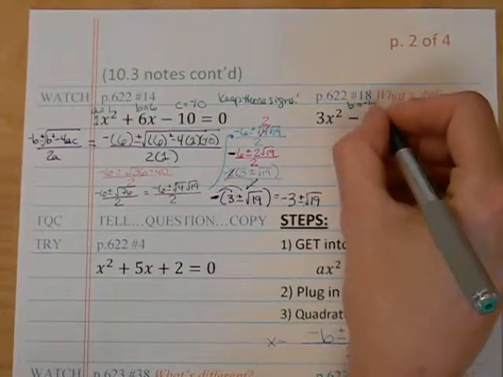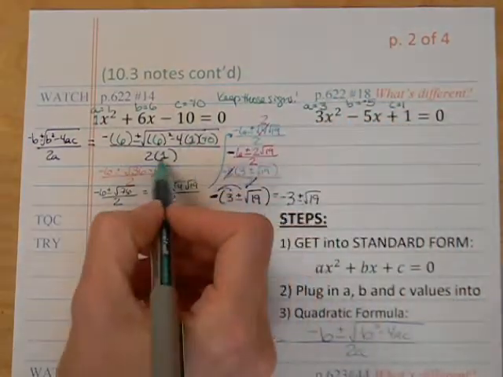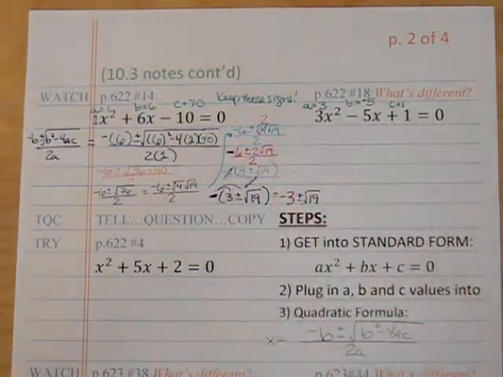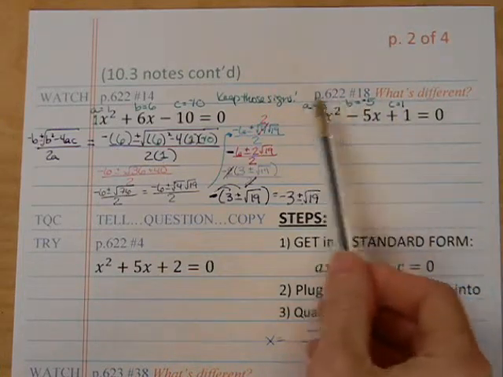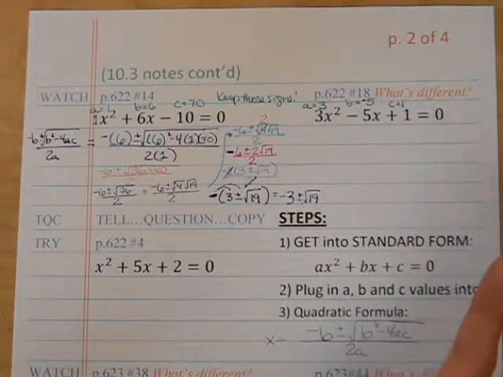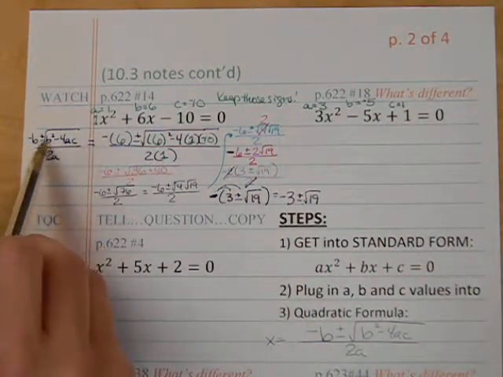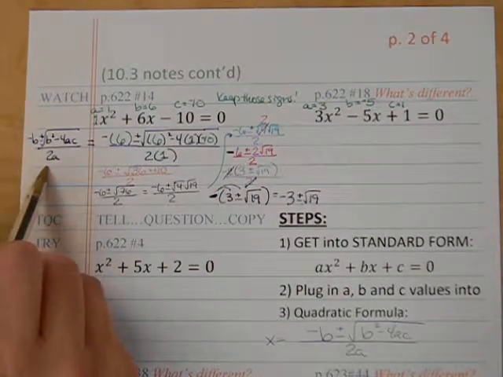Nope. Then some of you might notice, hey, we have an a value this time. Instead of just a being 1, it's an a value of 3. Again, does it change anything? No. We're still going to pull these coefficients, keep the signs with them. If there's a negative, we're going to use that negative in the formula, and we're going to plug them into the formula. So there it is, negative b plus or minus whole thing, big square root b squared minus 4ac, the whole thing over 2a.